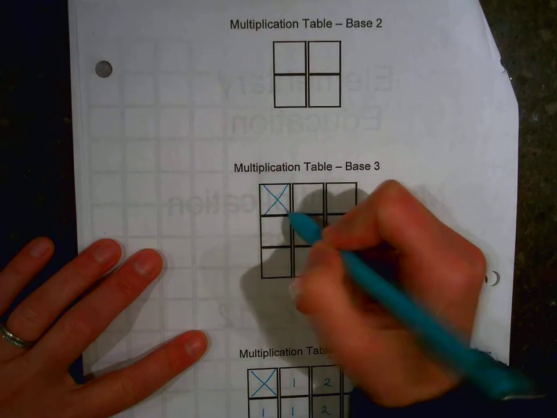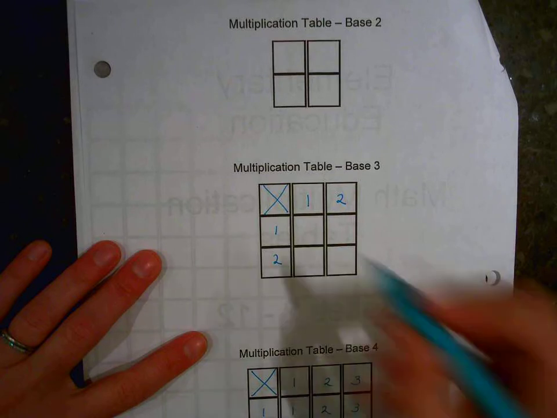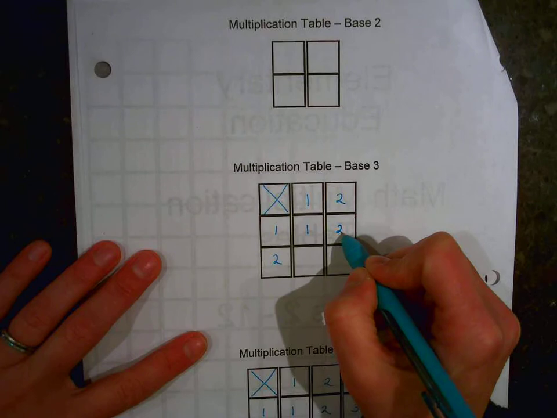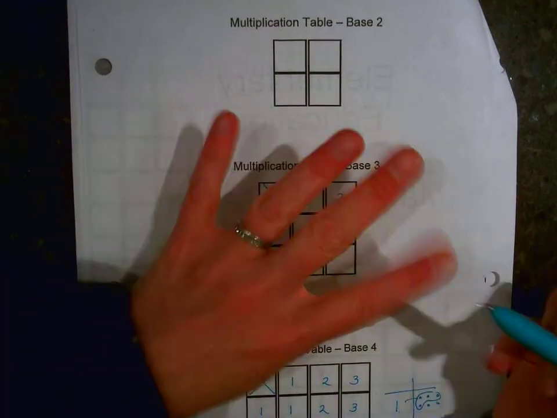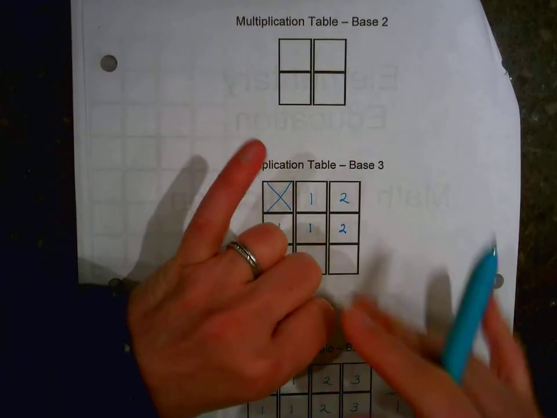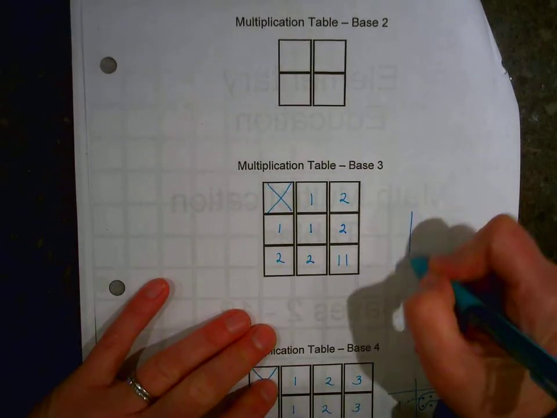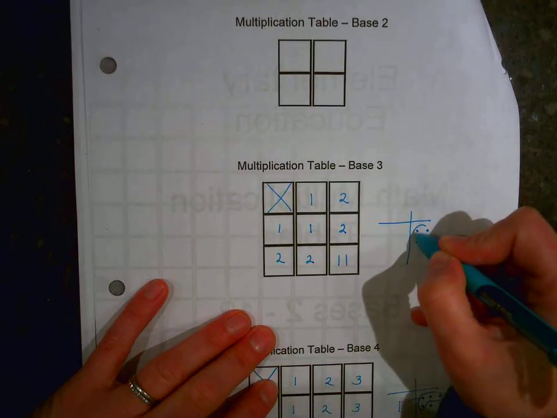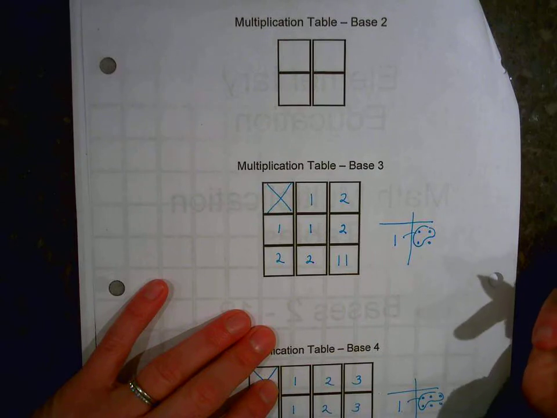Hoping this makes sense. Let's try base 3. So let's cross off that. The digits we have left are 1 and 2. 1 times 1 is 1. 1 times 2 is 2. 1 times 2 is 2. And then 2 times 2 is this many. I get 1 long and 1 single. Right? 2 times 2 is 4 singles. So I've got 1 long in base 3, and then 1 single, 11.